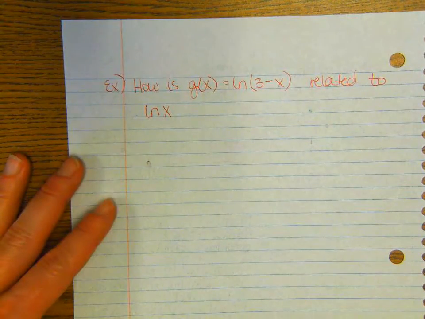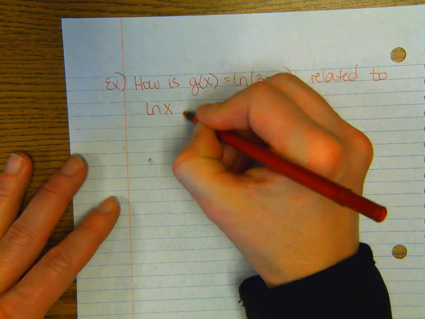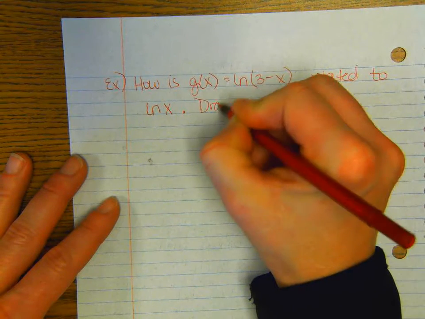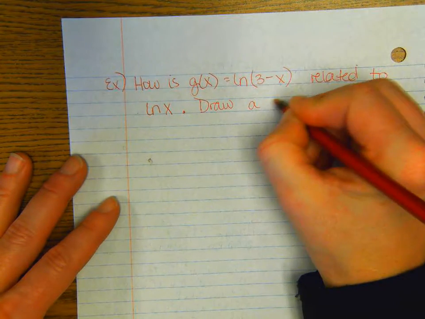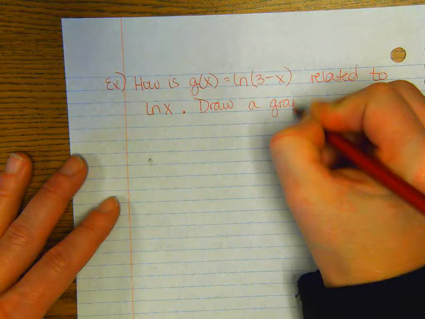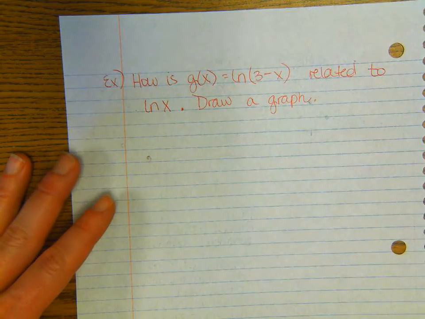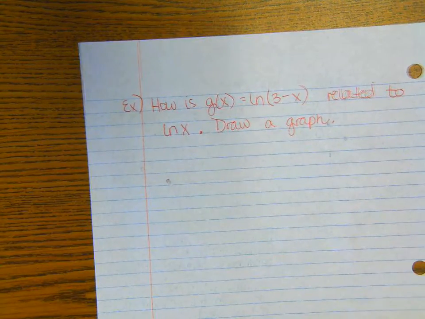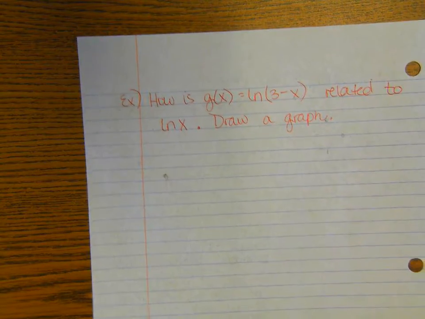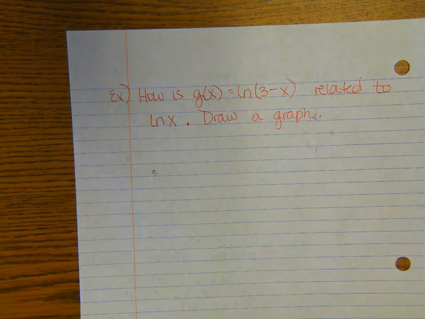Try to graph it. Okay. So sometimes it's hard to see transformations when they're written like this.